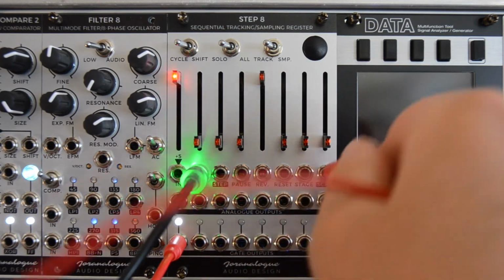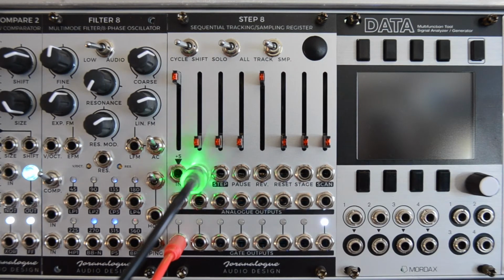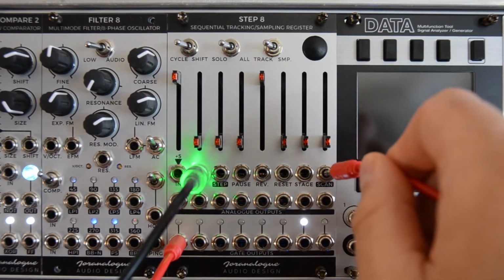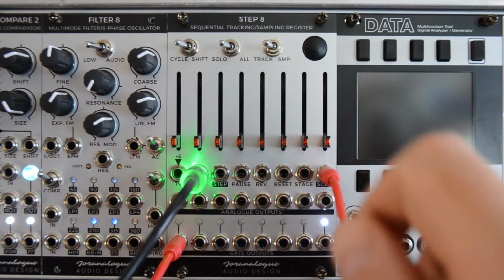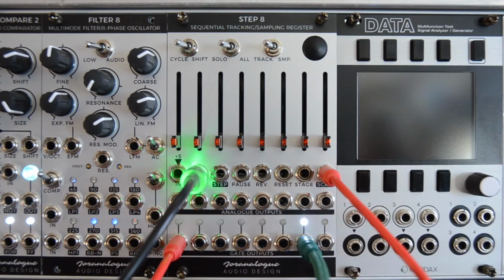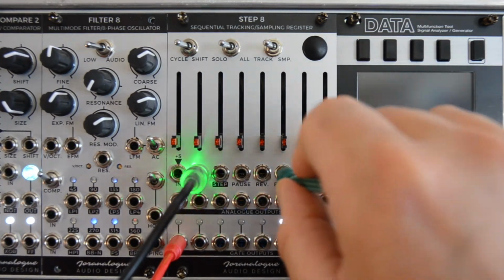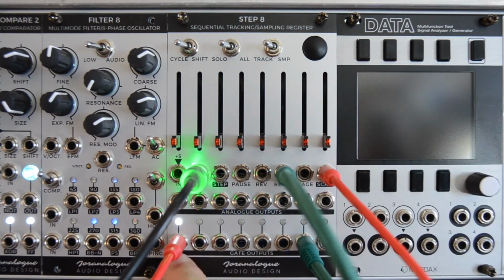Let's connect this to something else. Let's take a cowbell. Can never have enough cowbell, right? Let's turn these down. Let's reset our steps. So we have a divide by 6 here.